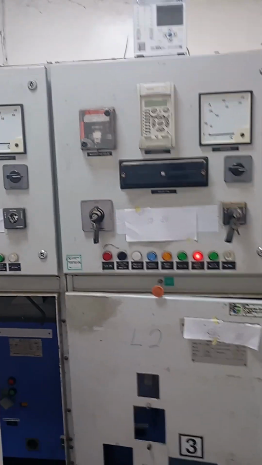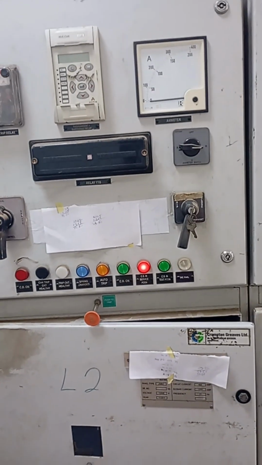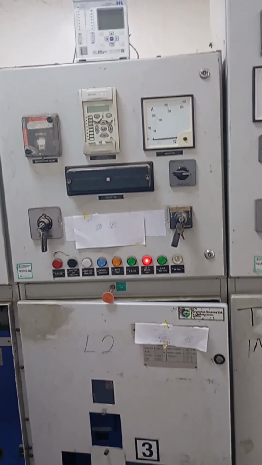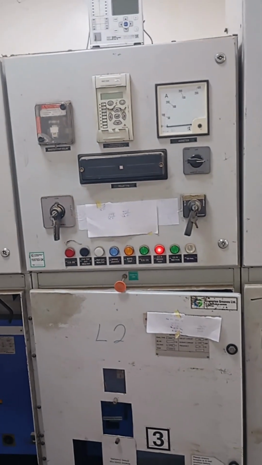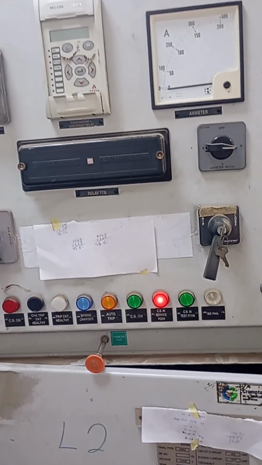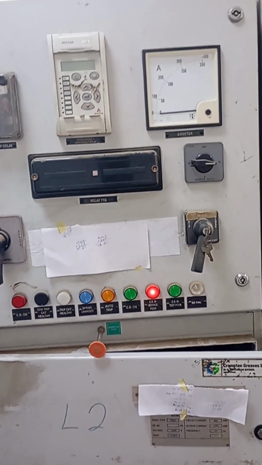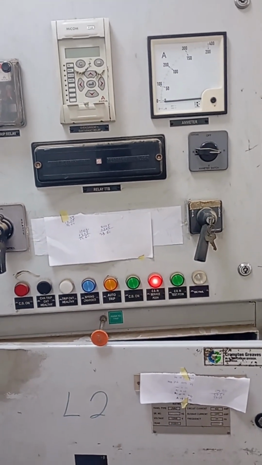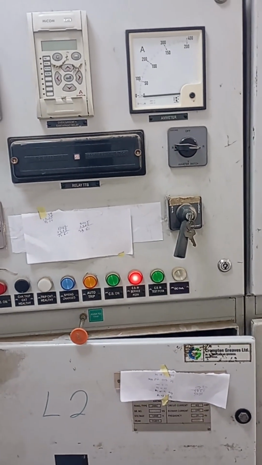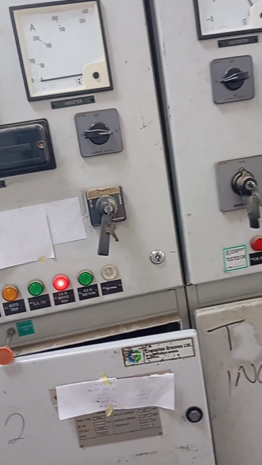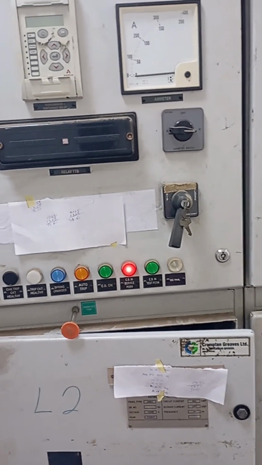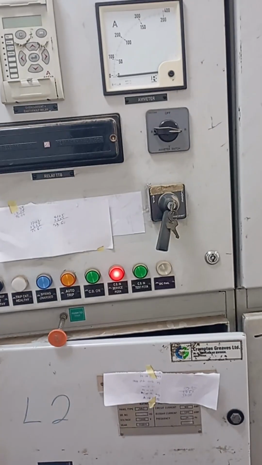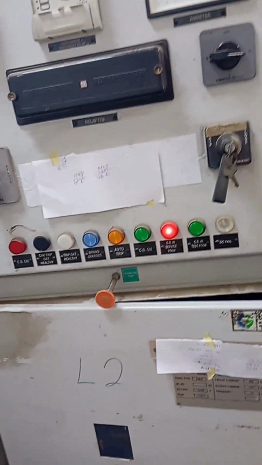This button you are seeing is for operation. These switches are provided so we can use them remotely. If you want to operate remotely, we just turn this switch either to the left or to the right, depending on the operation we want to perform. But assuming those switches are not working, we can still use manual operation.